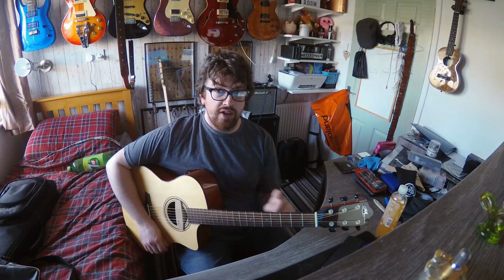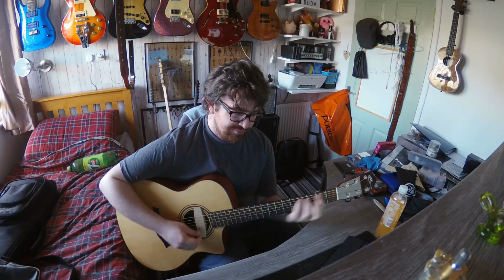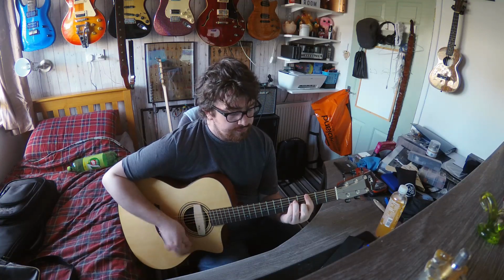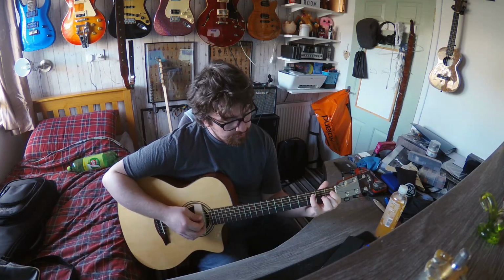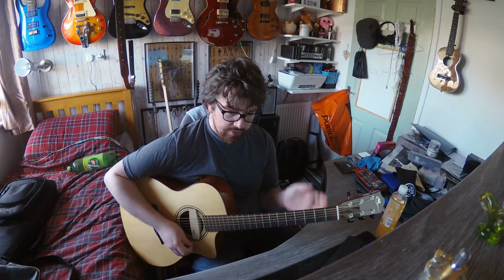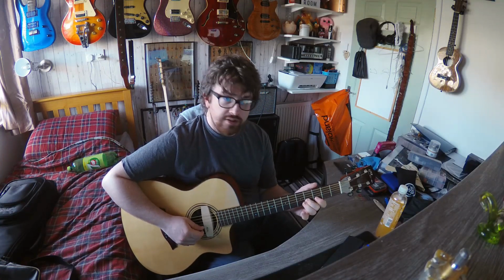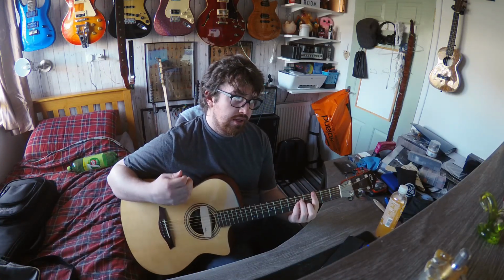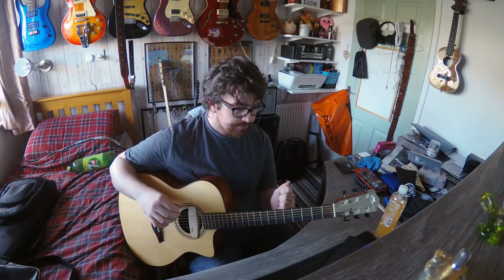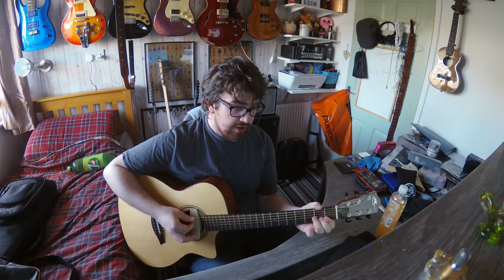Now, there's also one caveat: if you flatten the third, you do get a minor chord. So you go from this to this. Better off doing this one, because it just sounds weird. So that's your third there. If you flatten that, you get your minor chord. Now, if you go up again to the fifth, you get your major.